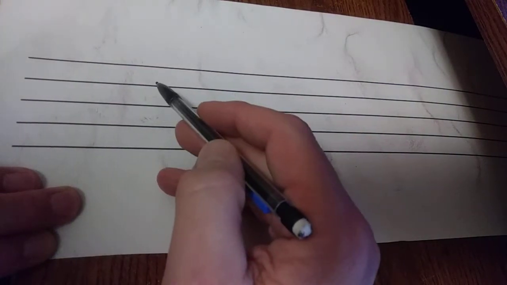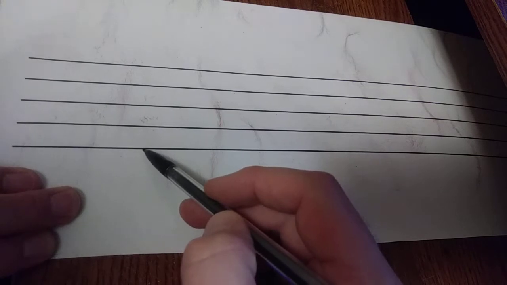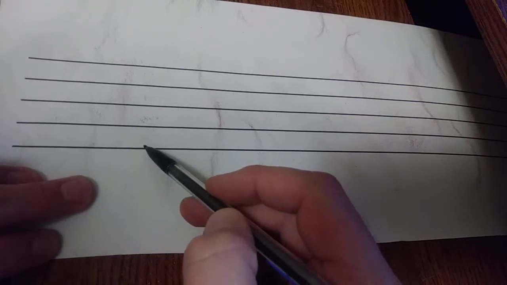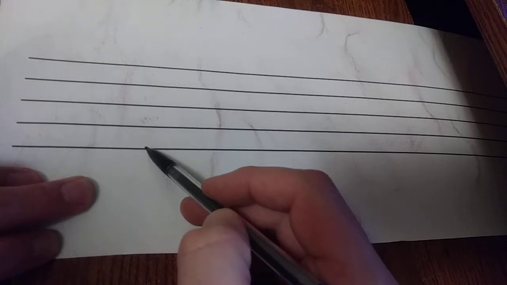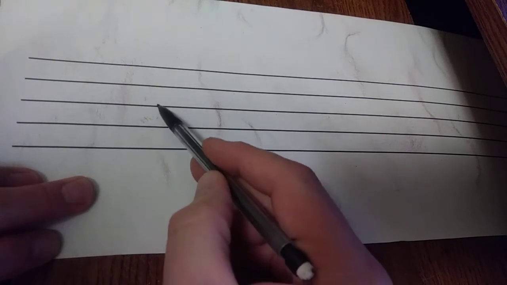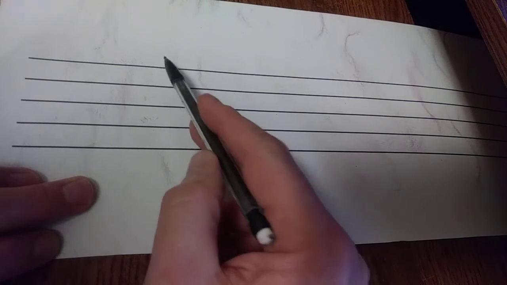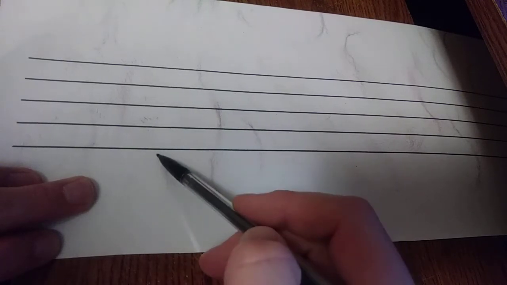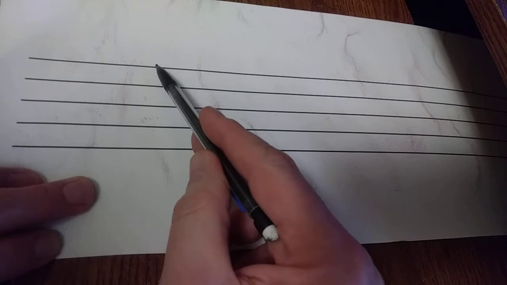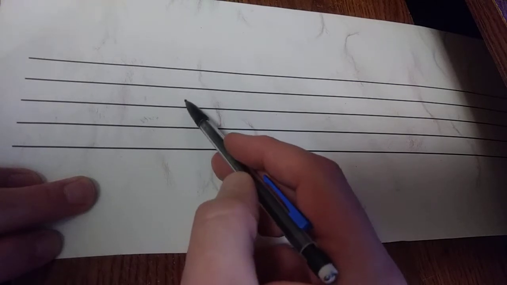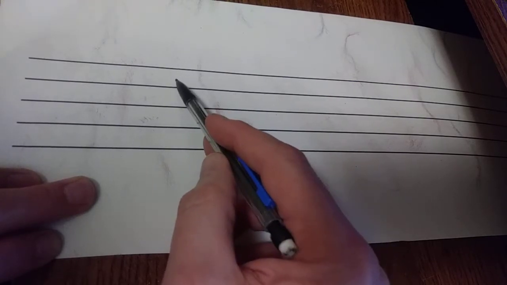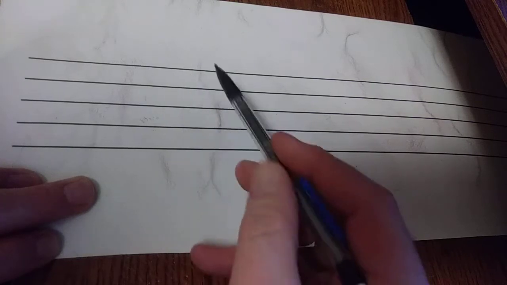Anyway, the staff is these 5 lines and 4 spaces that we write music on. Let's count the lines because they have numbers, and we'll count the spaces. We always count from the bottom in music. This is line 1, line 2, line 3, line 4, and line 5. So the bottom one is line 1, the top one is line 5. The spaces, same thing, count from the bottom. Space 1, space 2, in between the lines. Space 3, space 4. There's only 4 spaces and 5 lines.